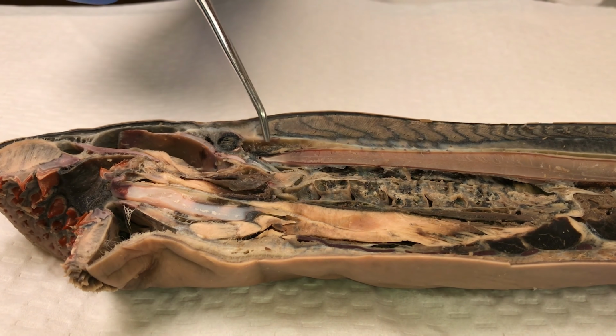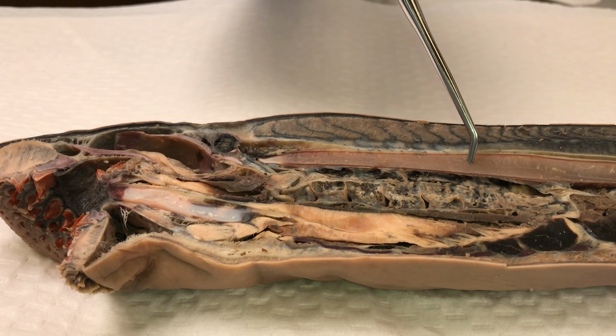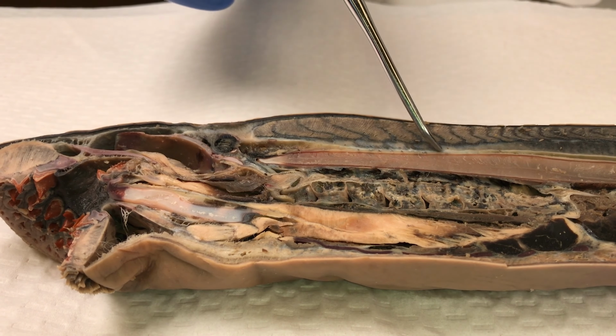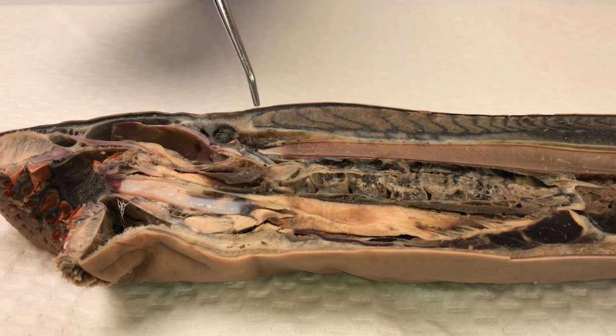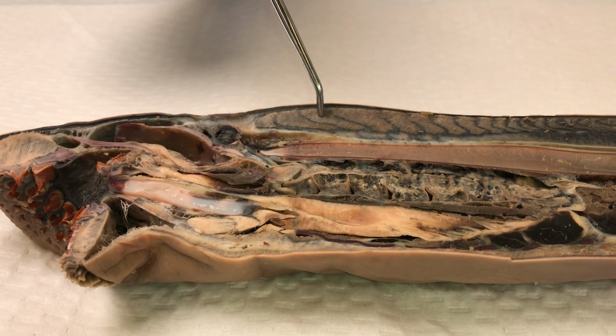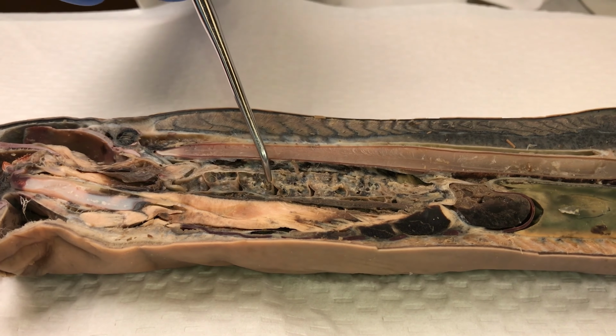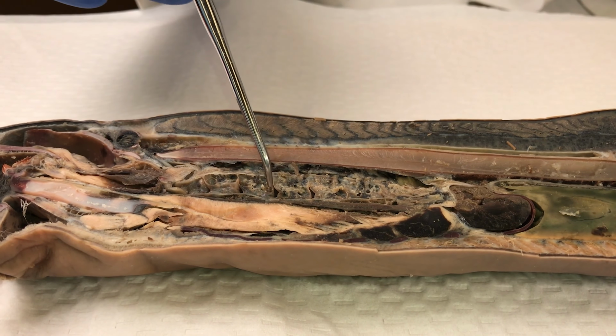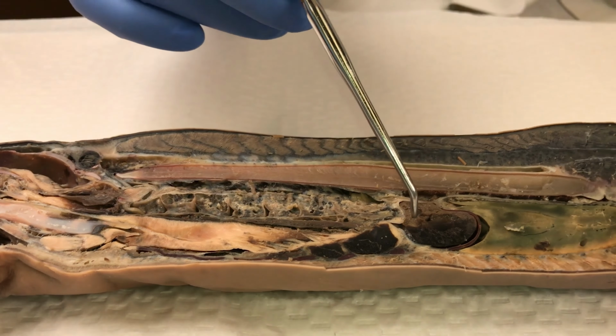Here we have the brain, and then running down the length of the animal, we have the notochord and the spinal cord above that. The myomeres, or blocks of muscles, sit above that area. We have the openings of those gills, so you can see them on the internal surface as well.